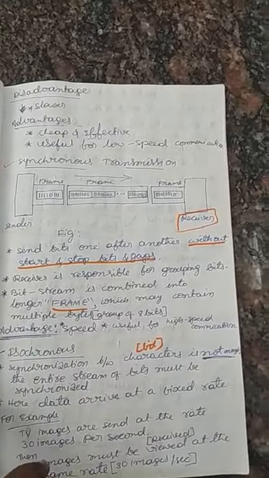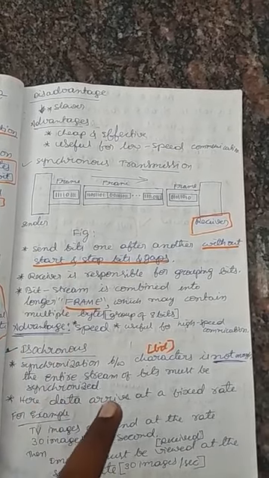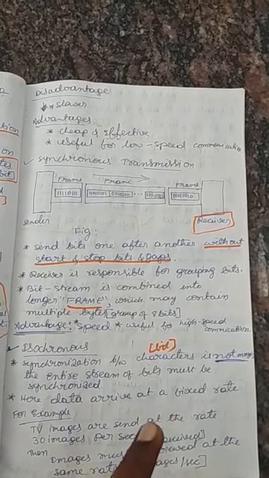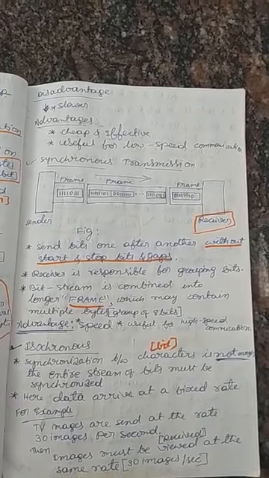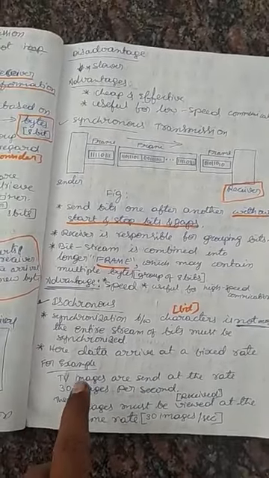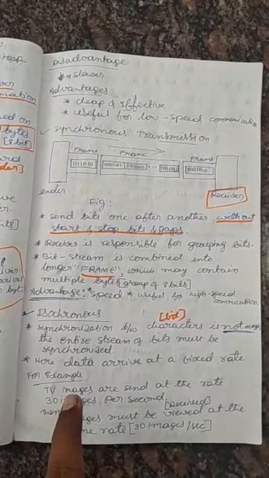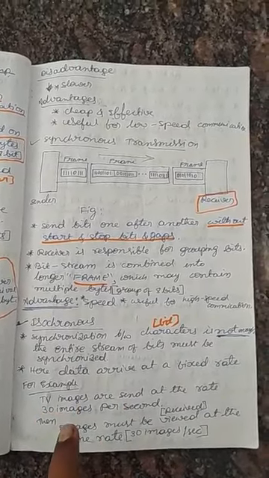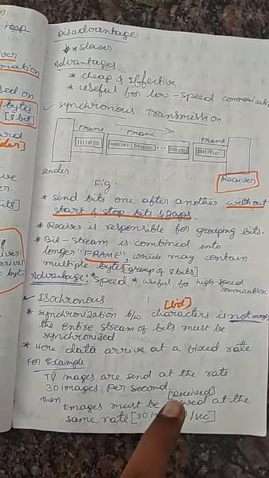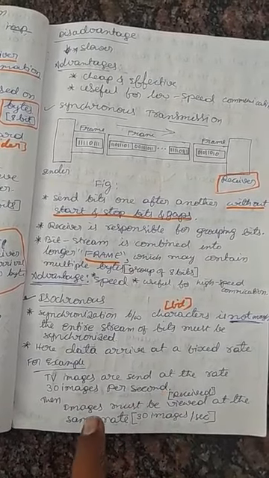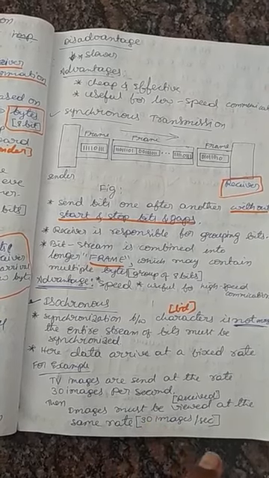Here, isochronous means data arrives at a fixed rate. The data should arrive at a fixed rate. For example, TV images are sent at the rate of 30 images per second. Then the images must be viewed or arrive at the same rate, that is, 30 images per second at the receiver.